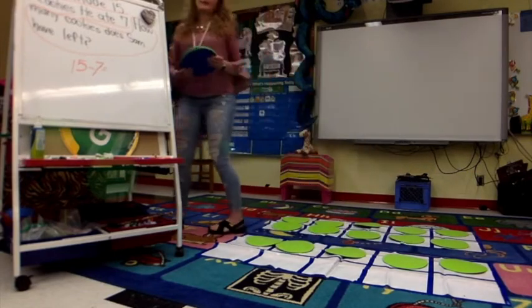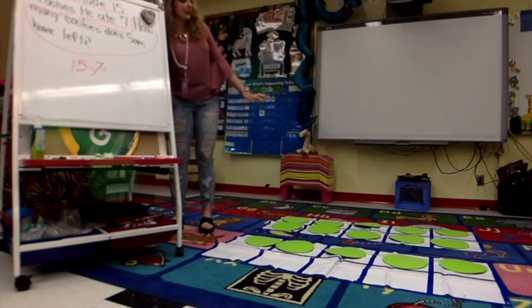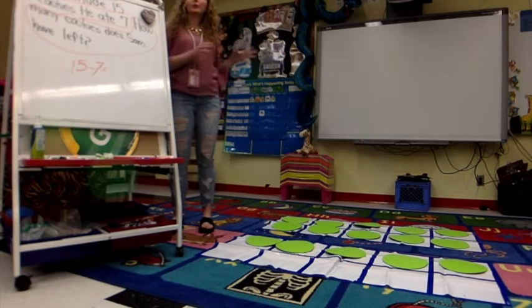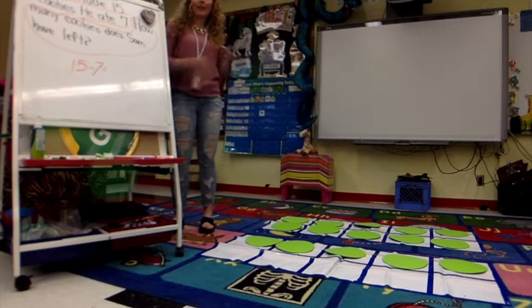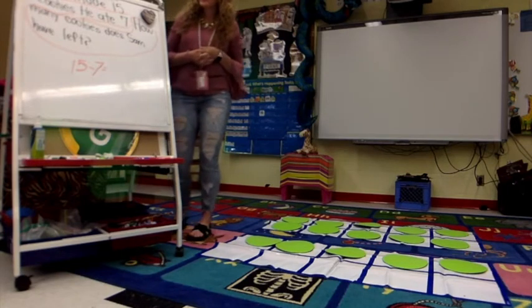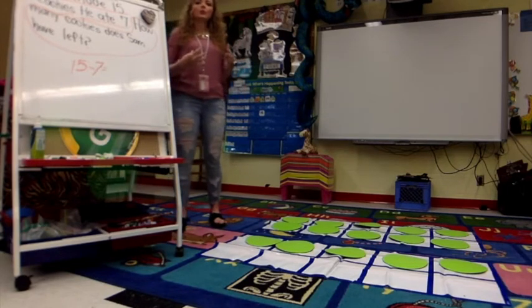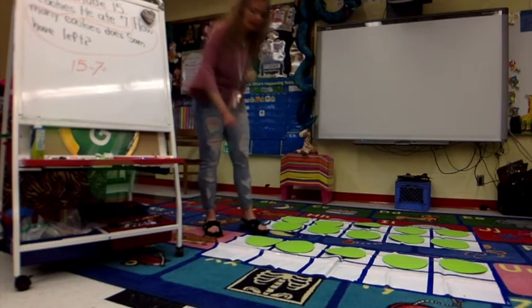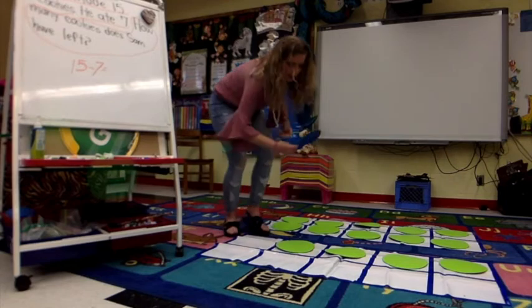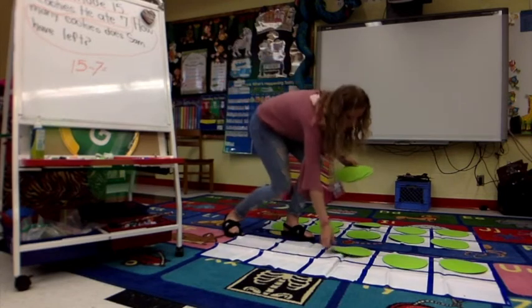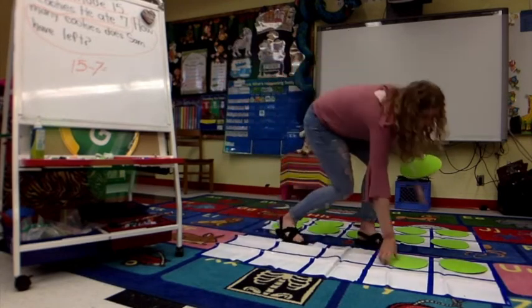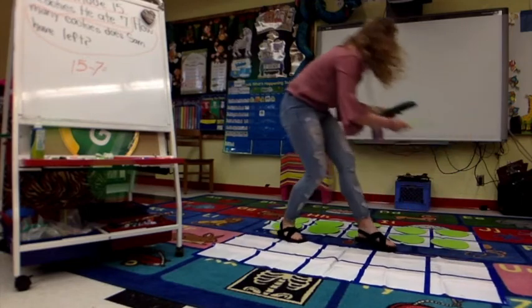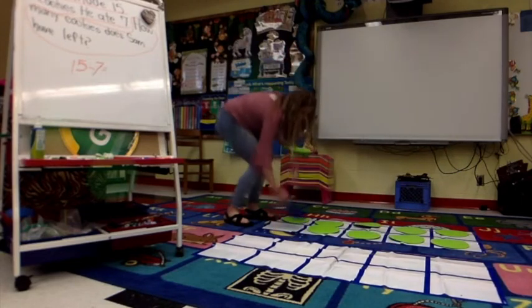So guys, right now I have 15 on my tens frames. And so these are representing the 15 cookies that Sam made. So it told us that Sam ate 7 cookies. So we are going to take away 7 pieces from our tens frames. Ready? Count with me. 1, 2, 3, 4, 5, 6, 7.